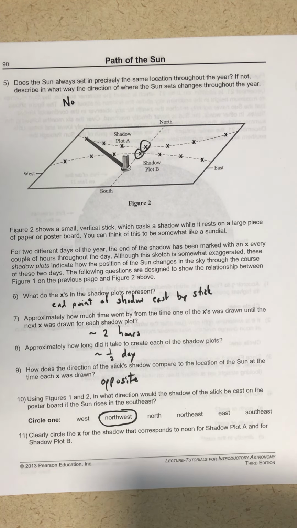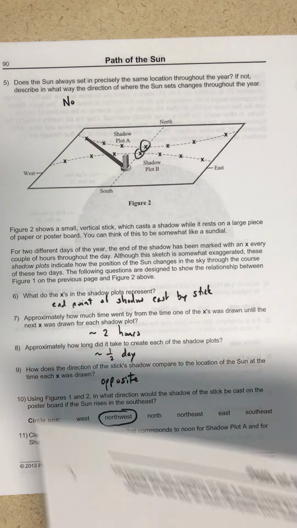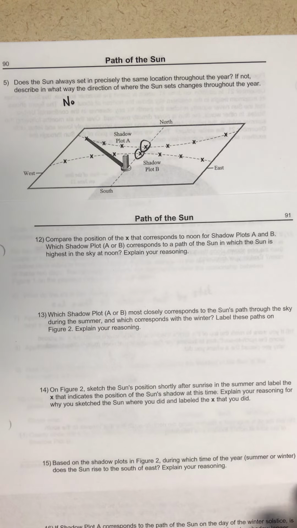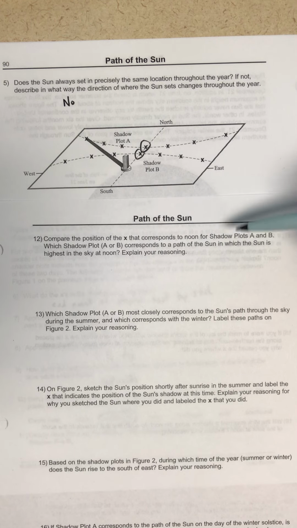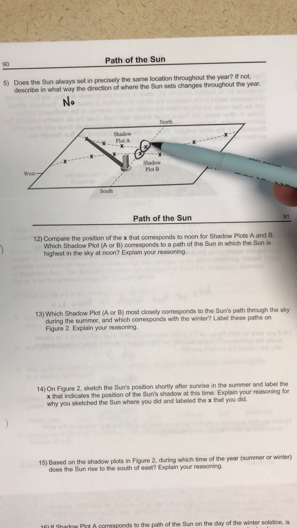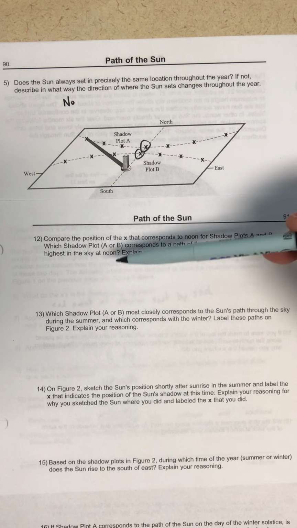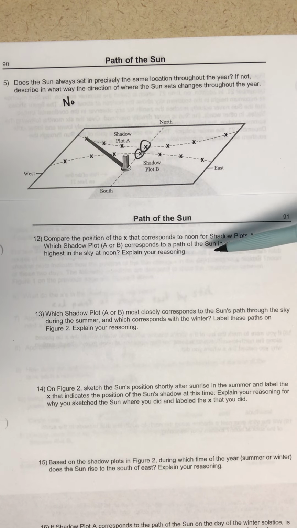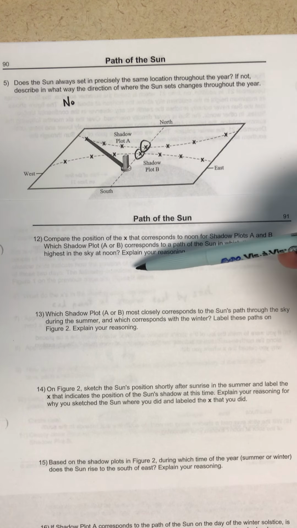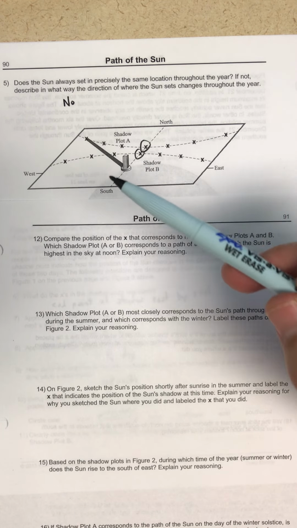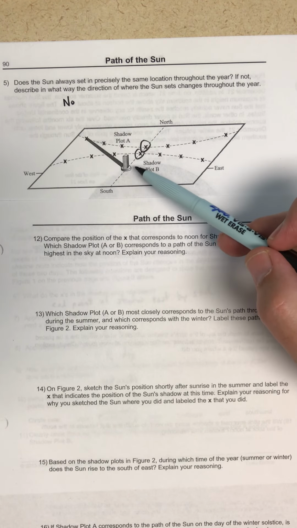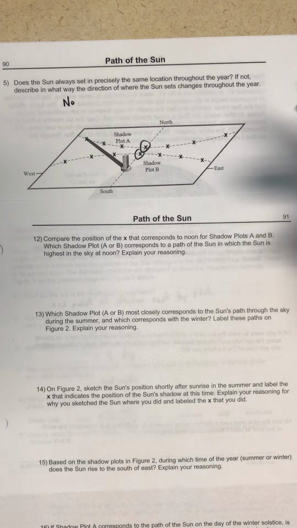Question 12. Compare the position of the X that corresponds to noon for shadow plots A and B. Which shadow plot, A or B, corresponds to a path of the sun in which the sun is highest in the sky at noon? Explain your reasoning. All right, so when the sun is higher in the sky, the length of the shadow is going to be shorter.